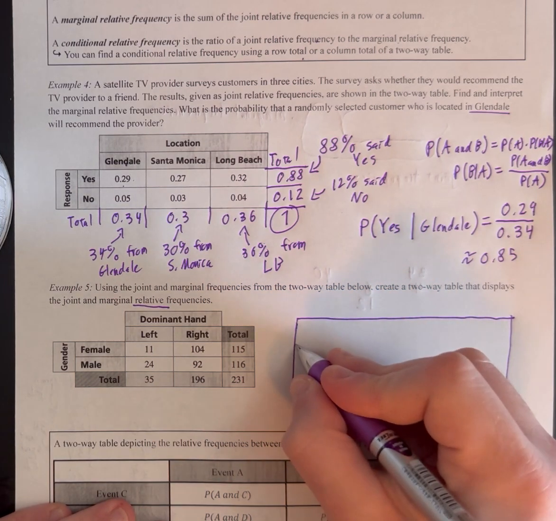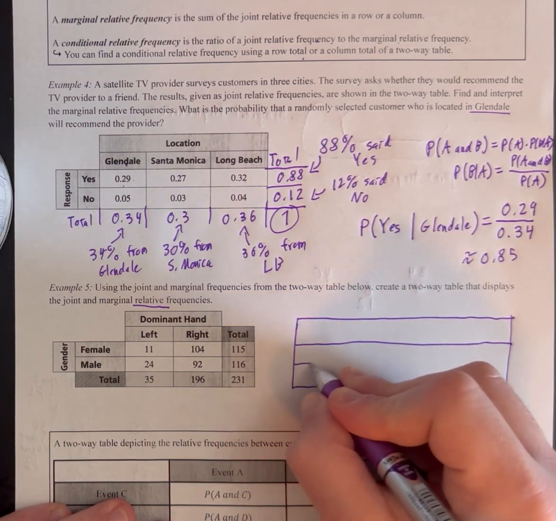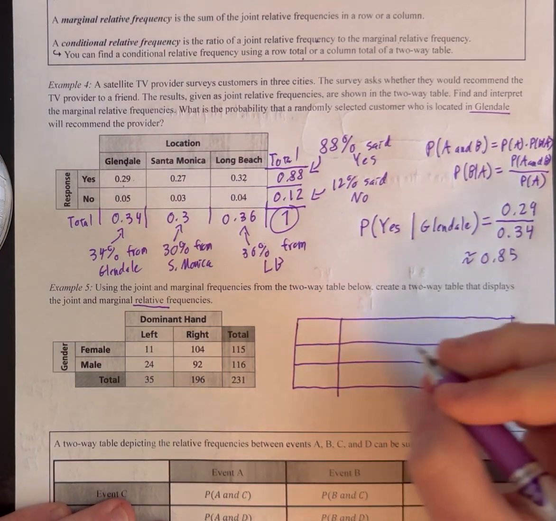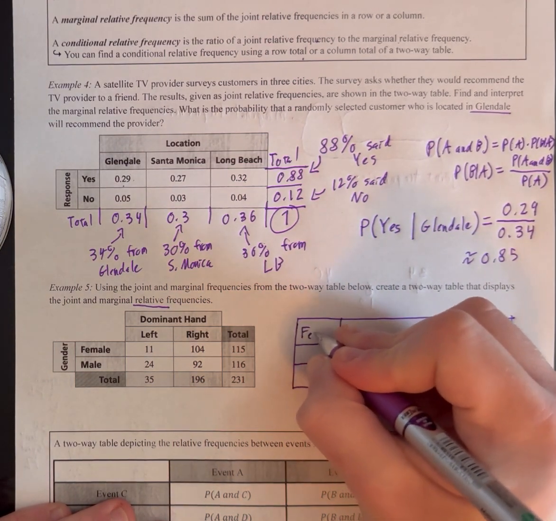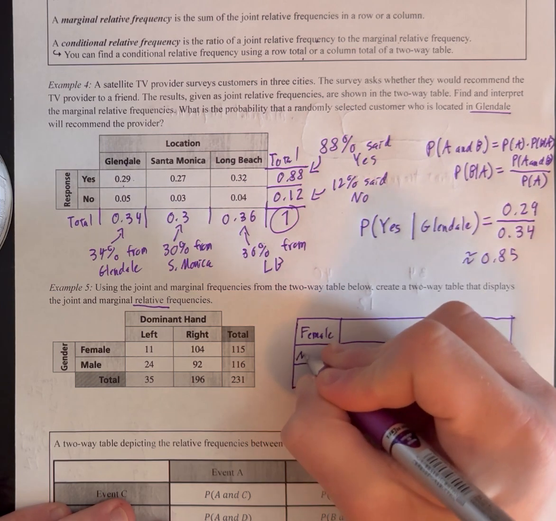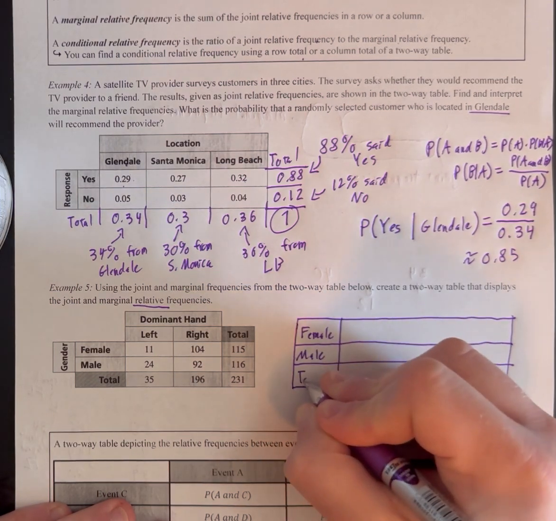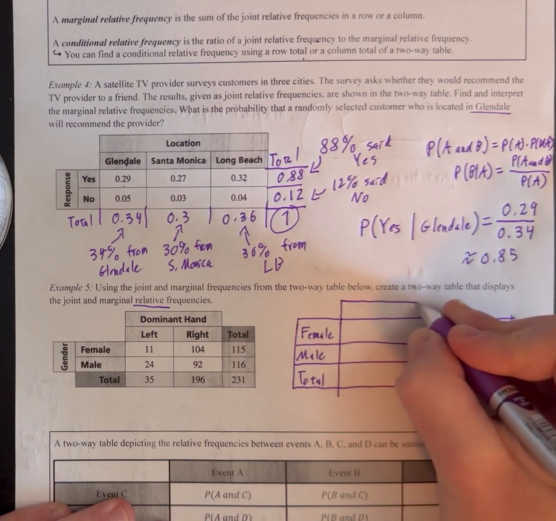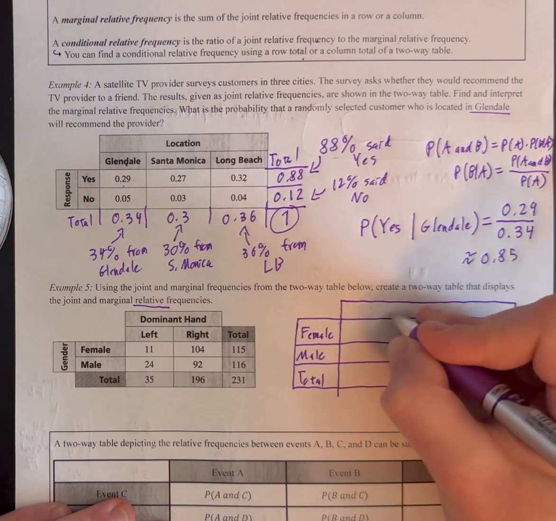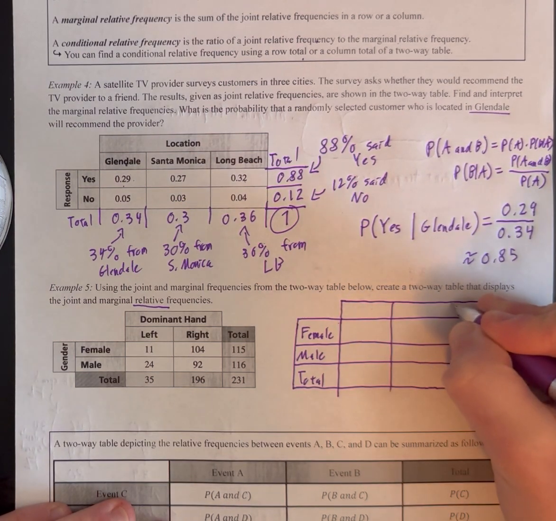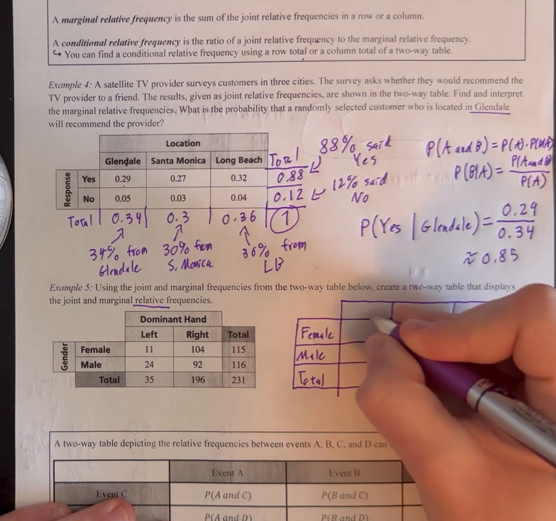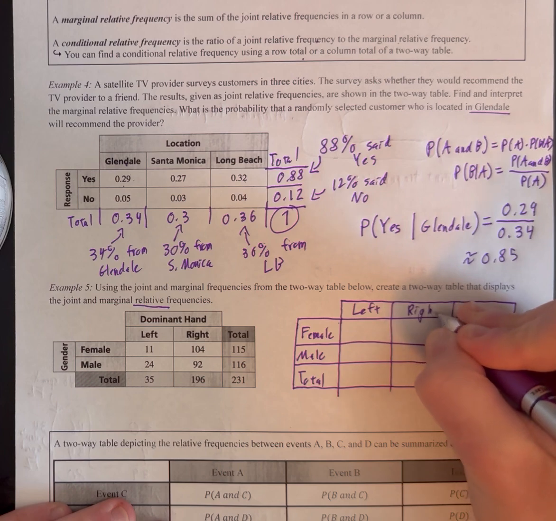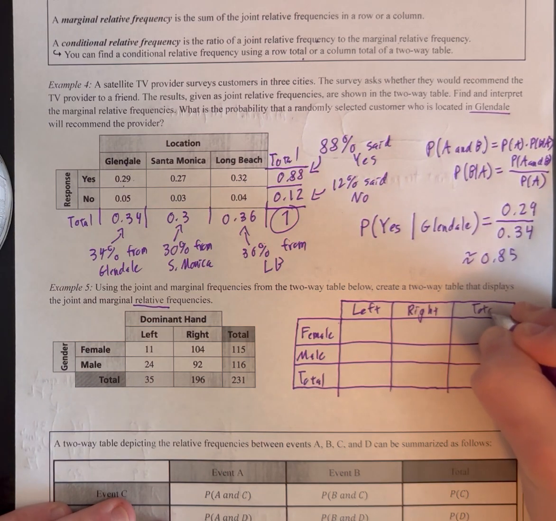Okay, so there are 3 rows there. It takes a little while sometimes. So let's start off. There's a chance that they're female, male, and right here is the total. And over here, I'm going to extend this up a bit. Let's say that's one column, that's another. So right here, left-hand dominant, right-hand dominant, and there's the total again.